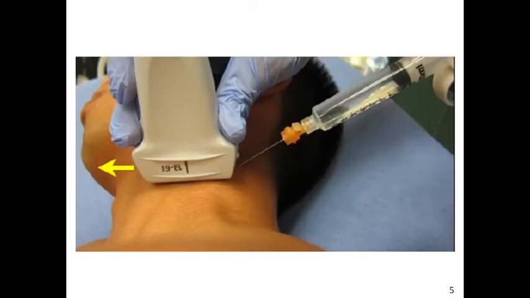After the anatomy is identified, you can set up to perform the block. After skin sterilization, a skin wheal can be placed for patient comfort, and then the needle is inserted as shown here from the posterior aspect of the patient using an in-plane approach. The probe can be slid anteriorly, as shown in the arrow here, as the needle is advanced to keep that needle tip in view.